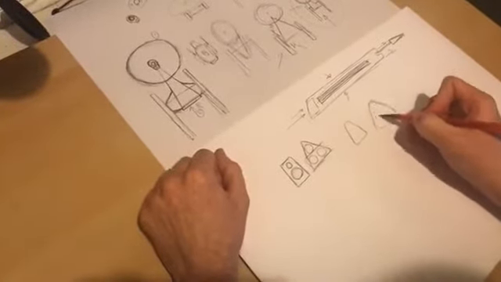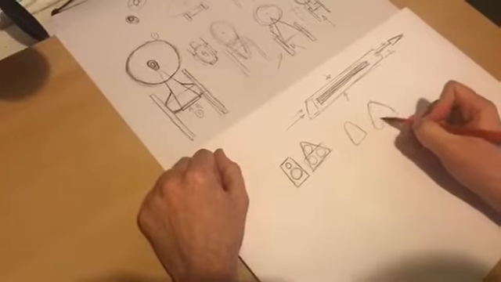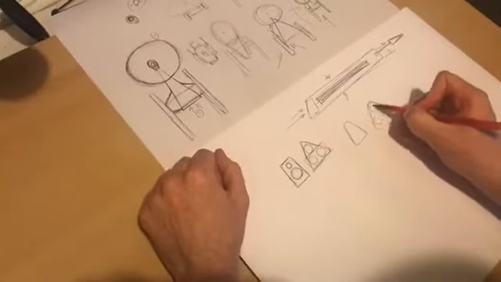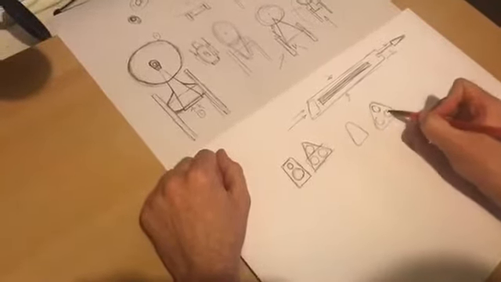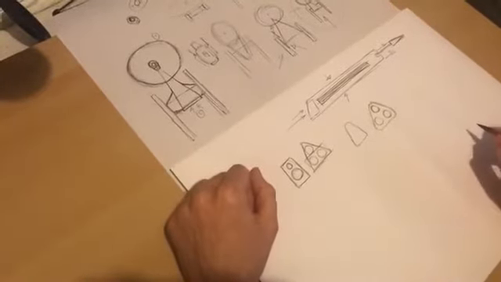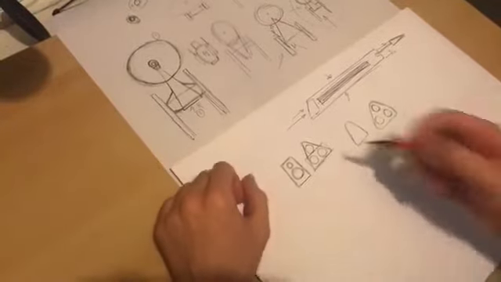So, we've got this. There we go. That is going to be the front at the moment. How are we all doing? First one. This one.